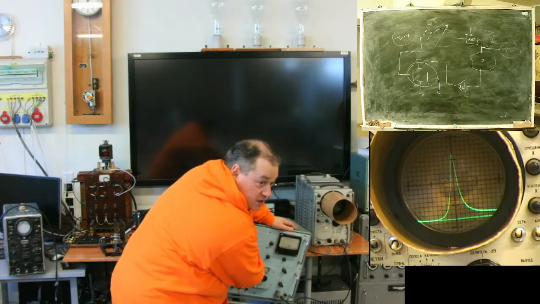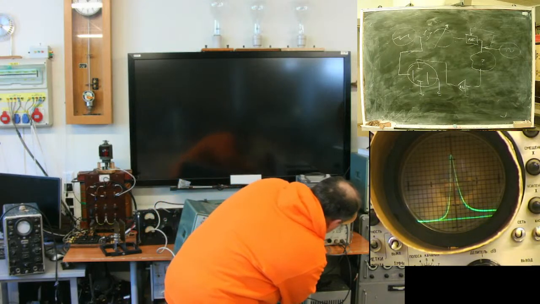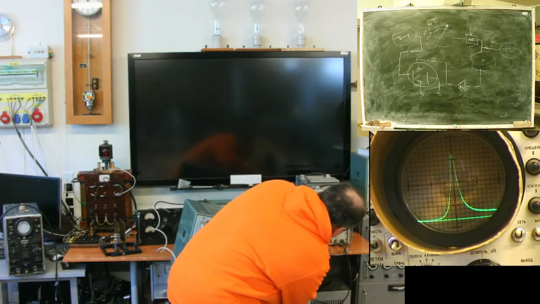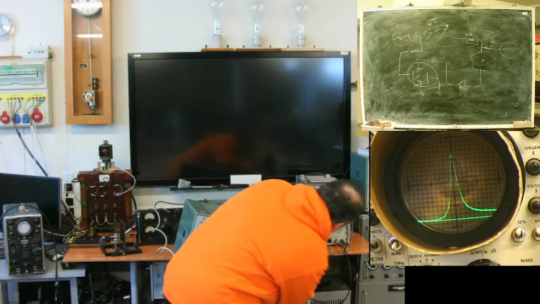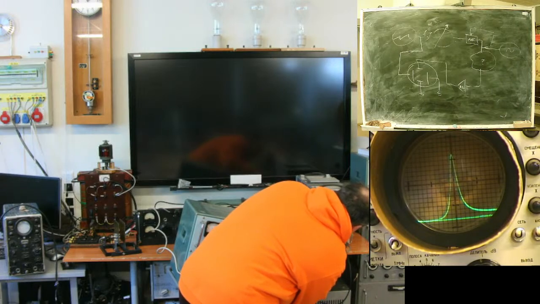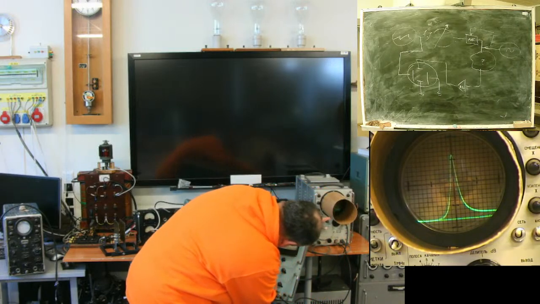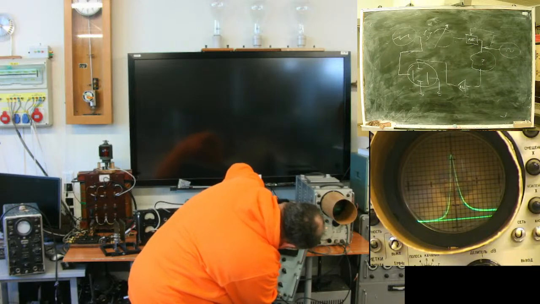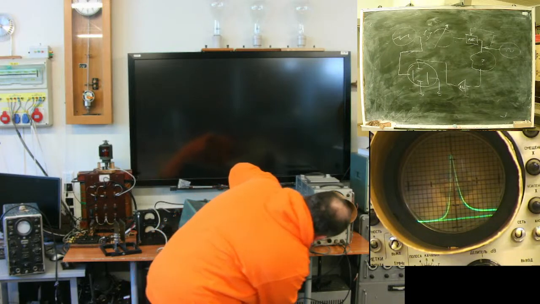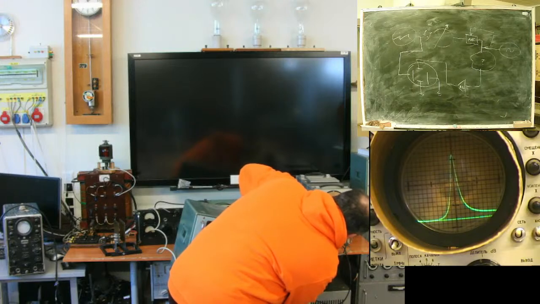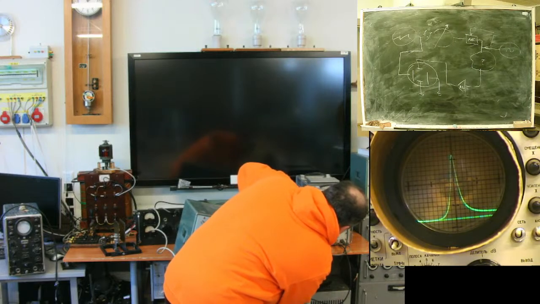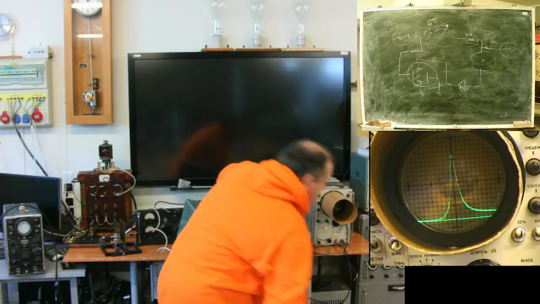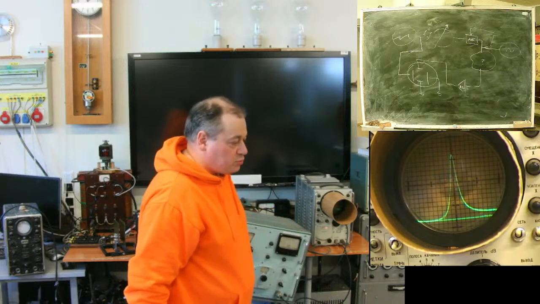I'm changing frequency and I see a nice tick mark. Oh, my tick mark is on 24 megahertz. It's good to analyze.